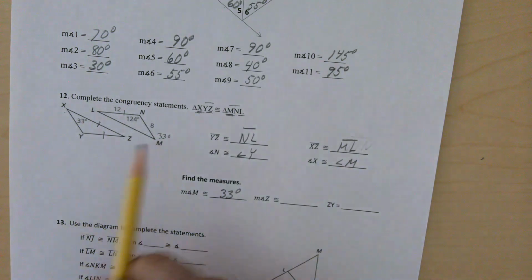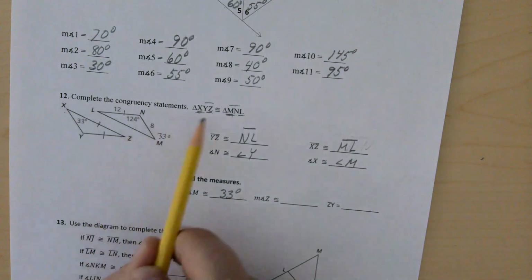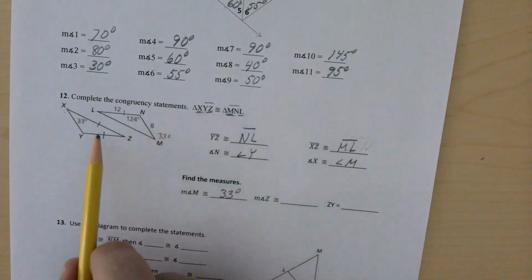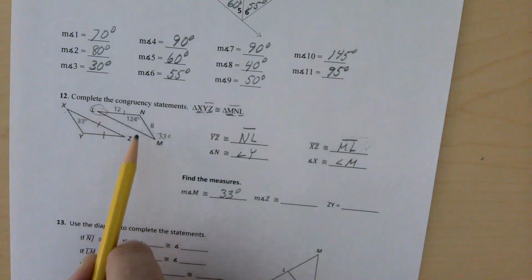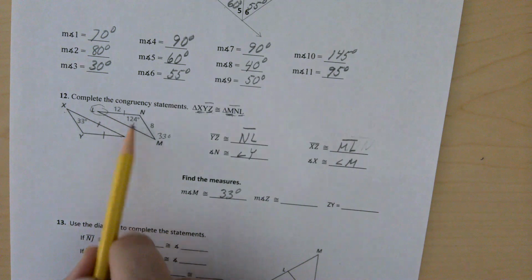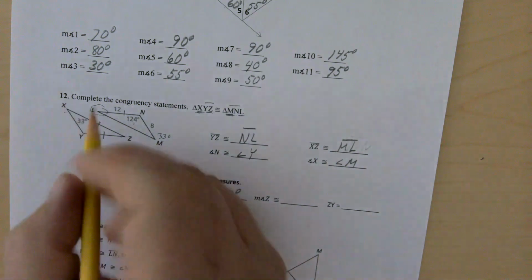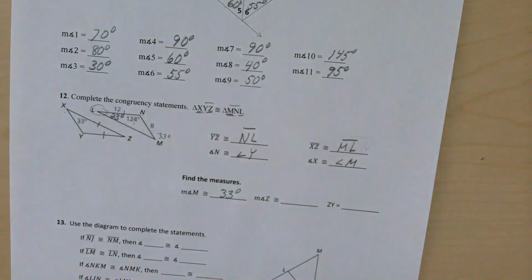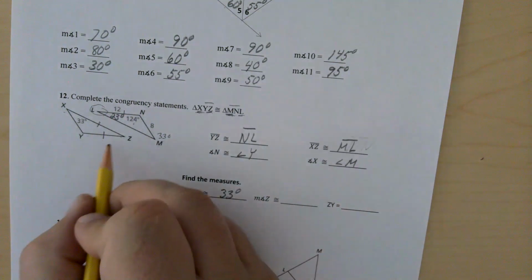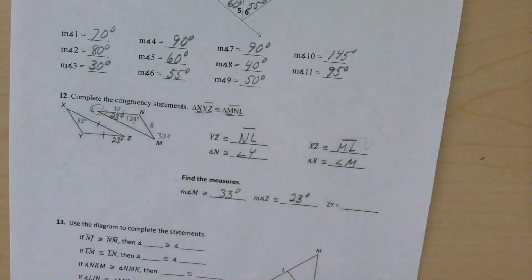For Z, this angle right here is going to match up with angle L. So we have to add 124 and 33 and subtract that from 180. You're going to see it's 23. So L is 23, which forces Z to be 23 degrees.